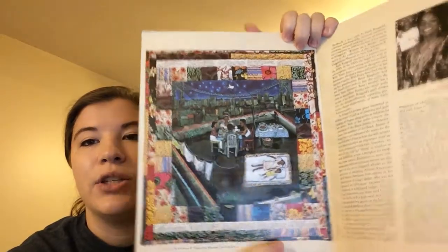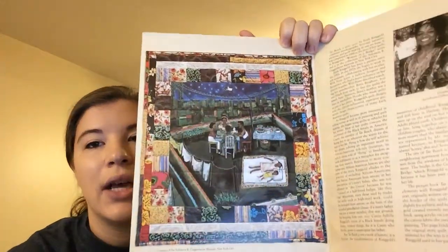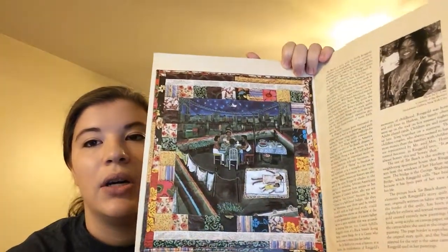Then they could choose to make one big picture like this, or they could choose to square it off and have different squares represent different parts of their lives. And then we could take those quilts that each student makes and display them either around the classroom or around the school, and just show people that even though we all have different experiences in life, that's a good thing and it helps shape who we are.